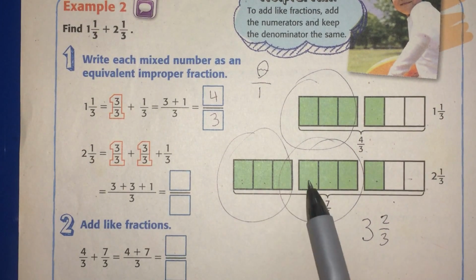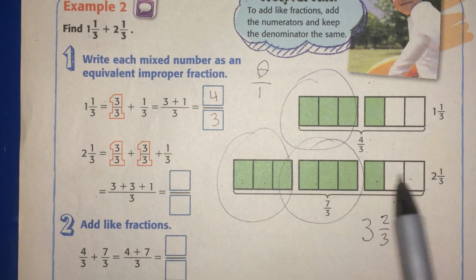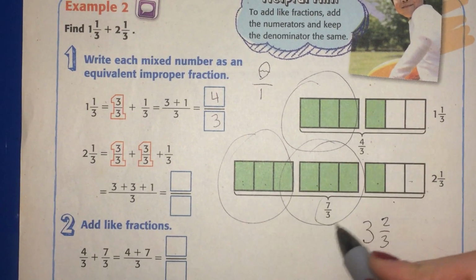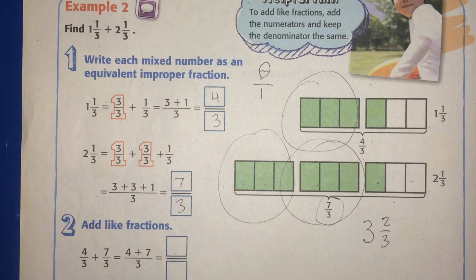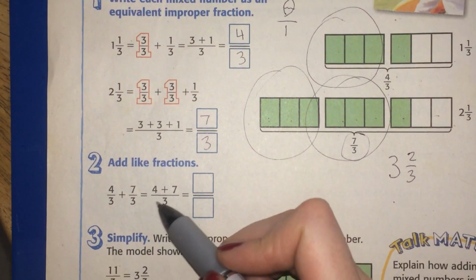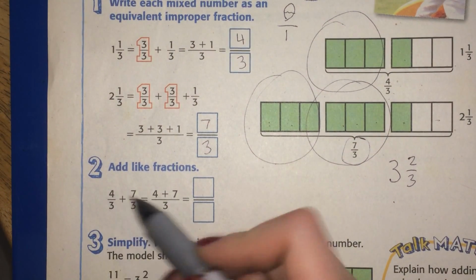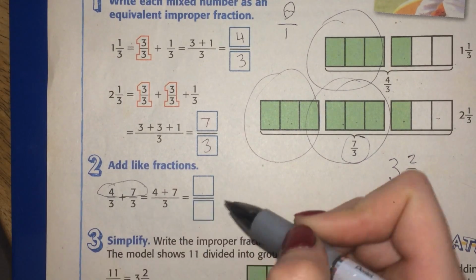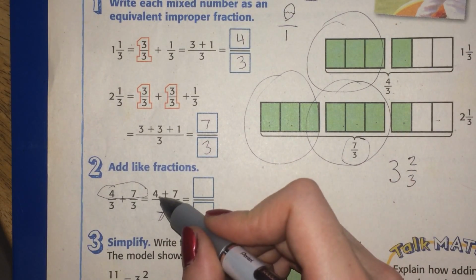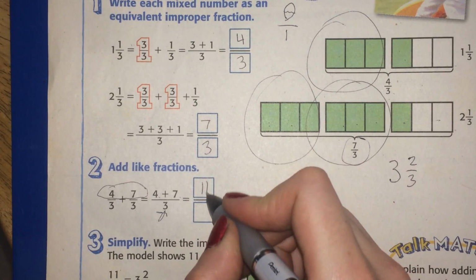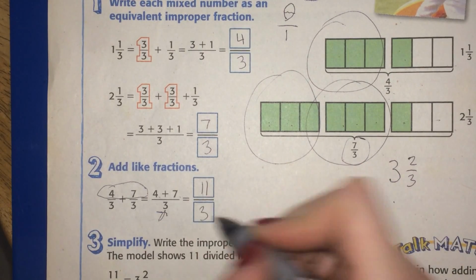And 1, 2, 3, 4, 5, 6, 7 pieces out of 3. So 7 pieces out of 3. And then you can add those numerators. Because remember, we add the numerators and we leave the denominator the same. So 4 plus 7 is 11 over 3.